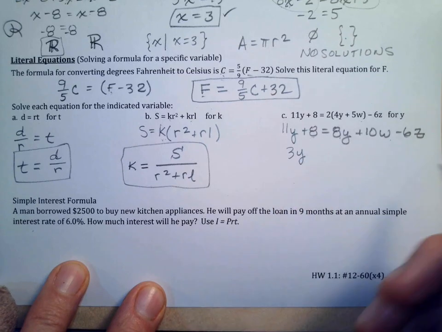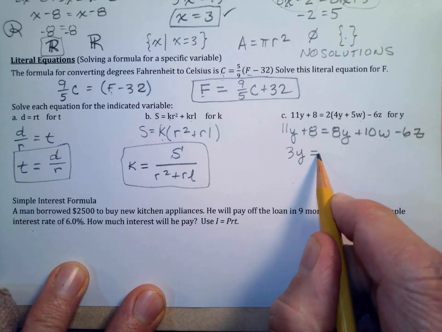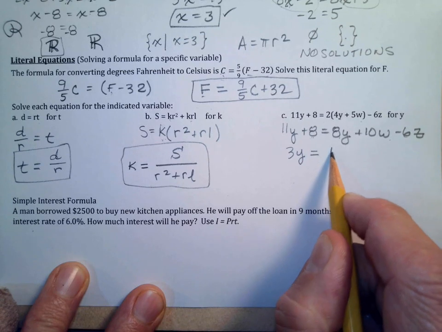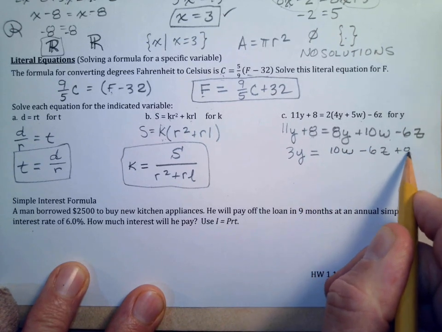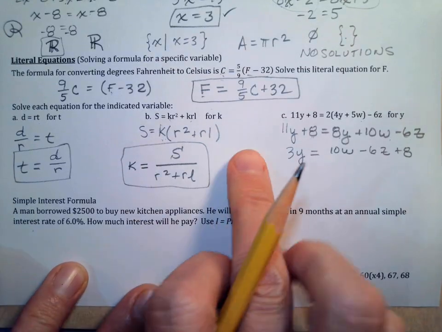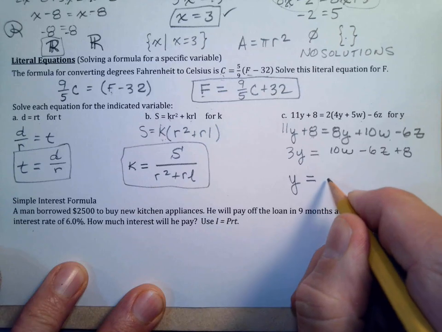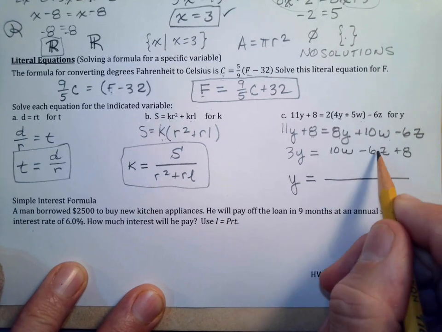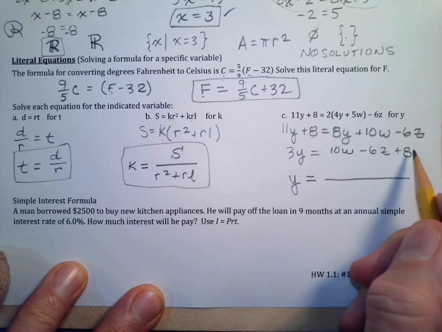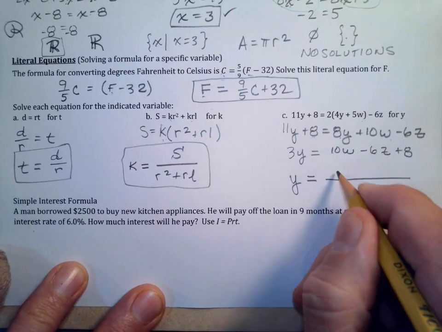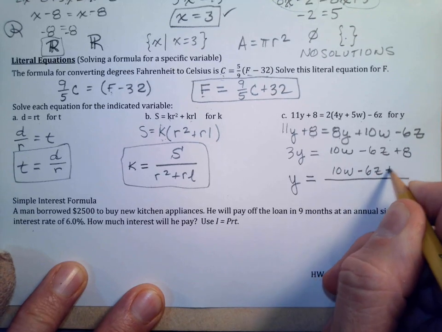3y. And then we take the 8 over. So 3y is equal to, let's say, 10w minus 6z plus 8. And then we simply want to divide by 3. So y on the left is equal to, and we can just do all this. If each of these things were divisible by 3, I would probably go ahead and divide each one by 3. But since they're not all divisible by 3, I'm just going to leave it as one big fraction.